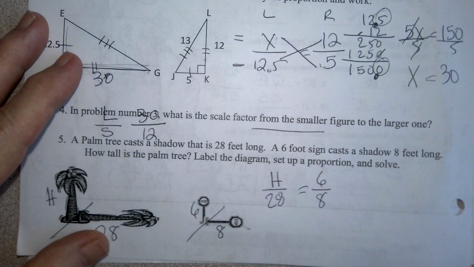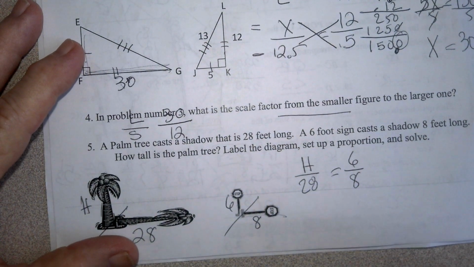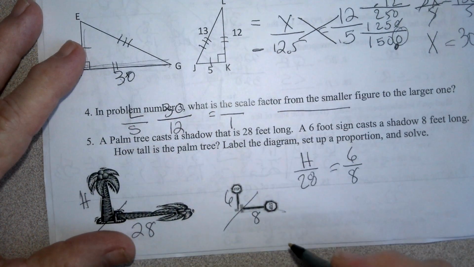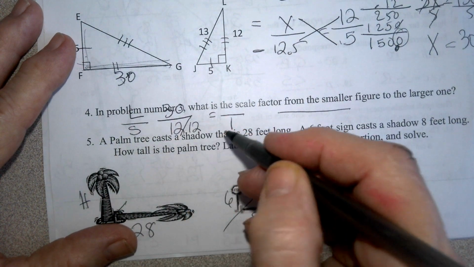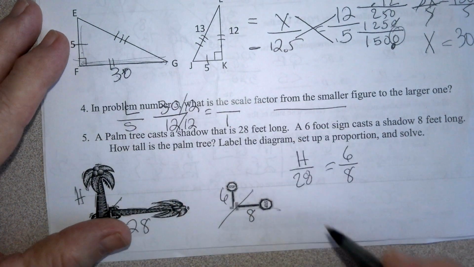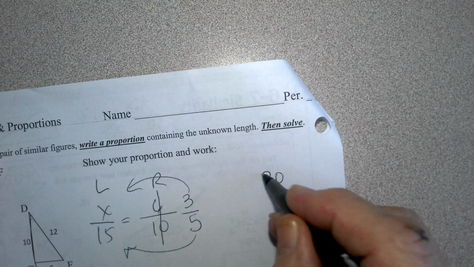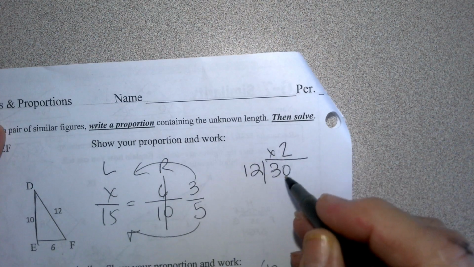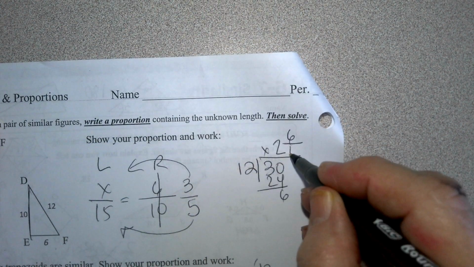And then to get the scale factor, you get the unit rate. The unit rate is for 1. So I have to divide this by 12, and I divide this by 12. 12 divided by 12 is 1. 30 divided by 12, and that goes 2, and I get a 6 left over, 6 over 12.